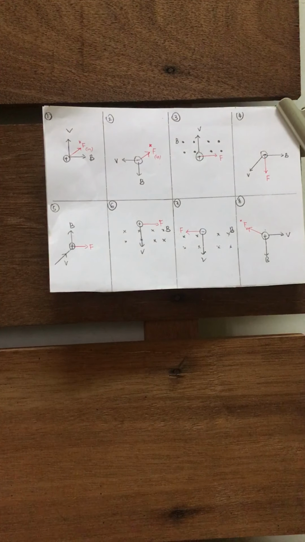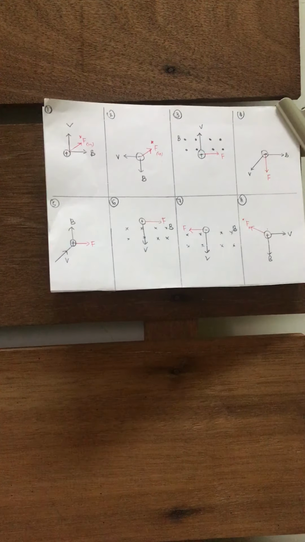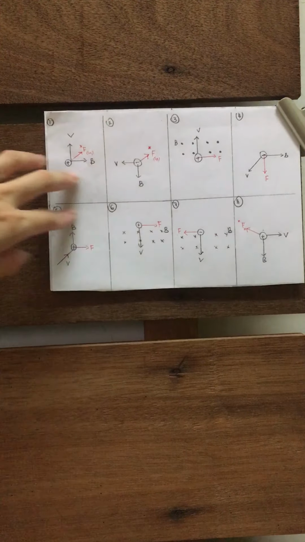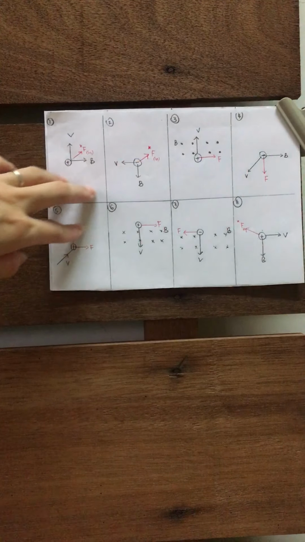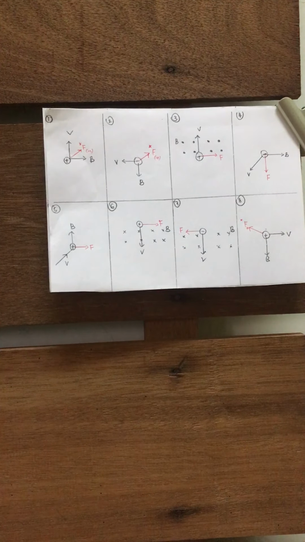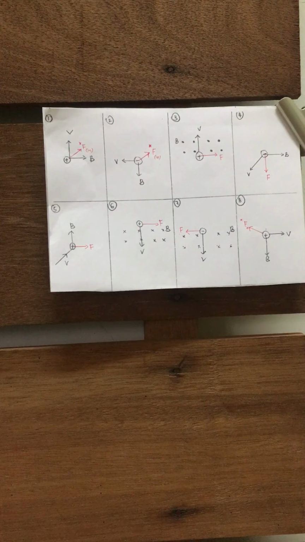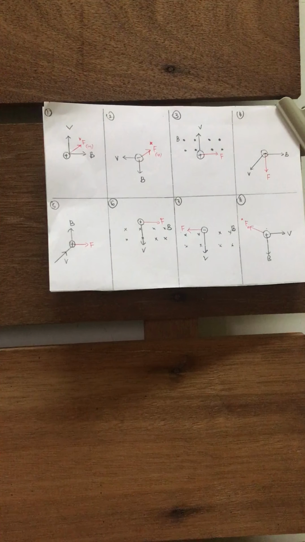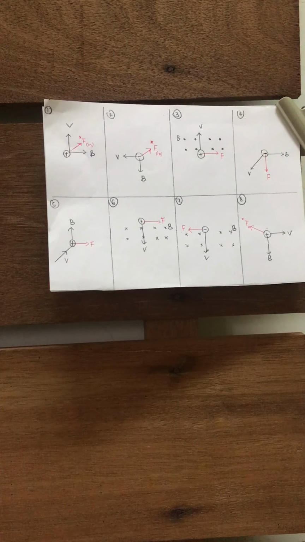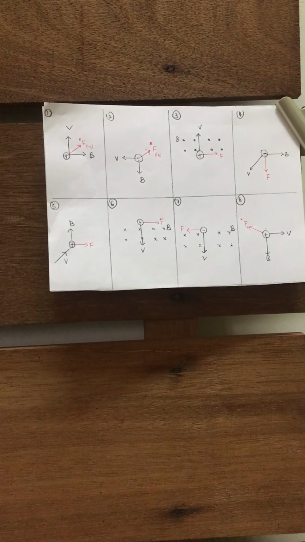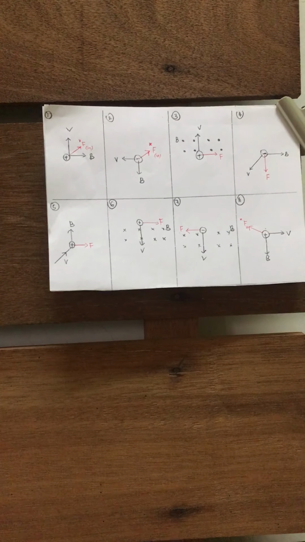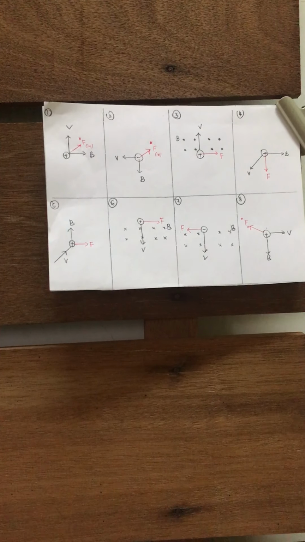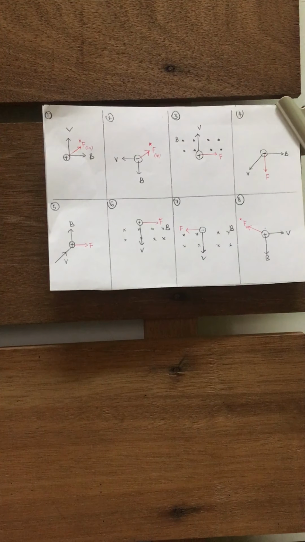If you got it all wrong, you have to re-watch the video, or you can practice more times, then you will get used to Fleming's left hand rule. If you got it all right, congratulations, you have already understood how to use Fleming's left hand rule on the moving point charge. So to determine the force acting on a moving point charge, you can use Fleming's left hand rule. So see you in the next video. Thank you.